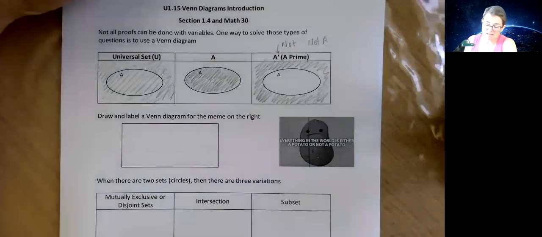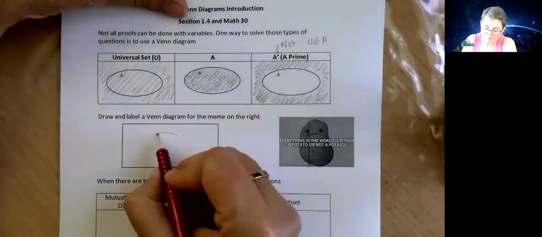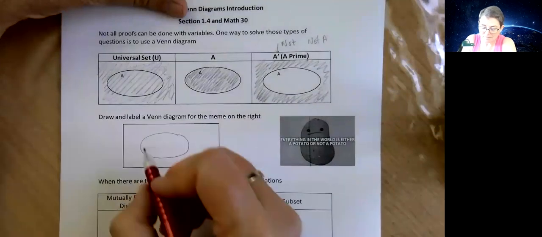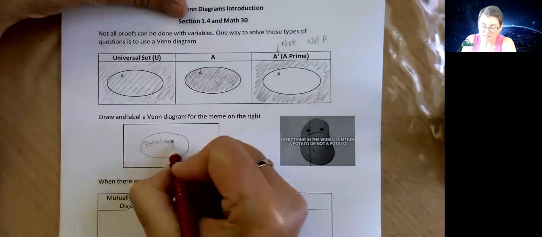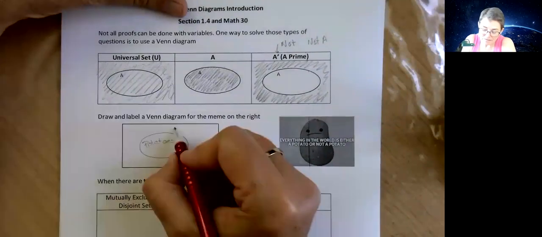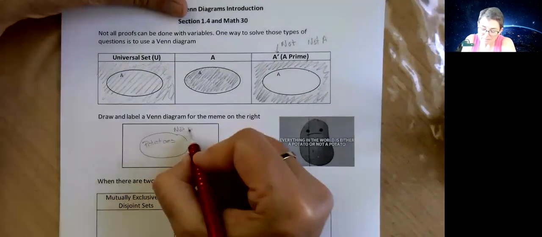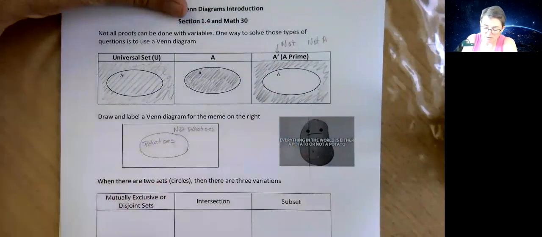So draw and label a Venn diagram. Well, these are the potatoes. And what's outside it? Not potatoes. And the universal set would be the world.